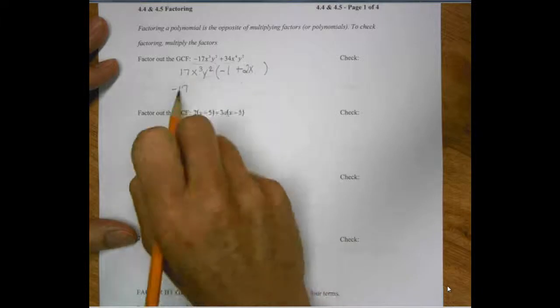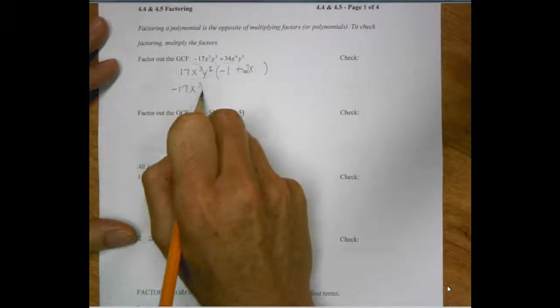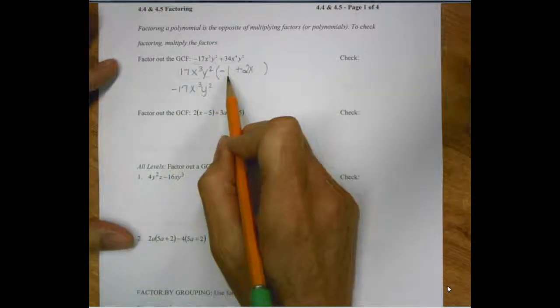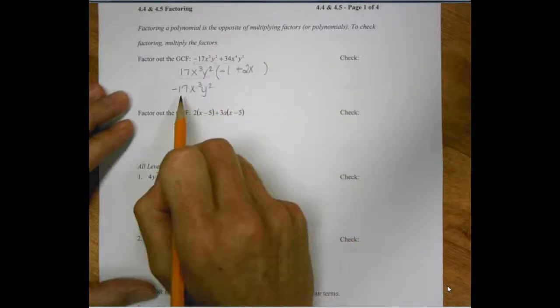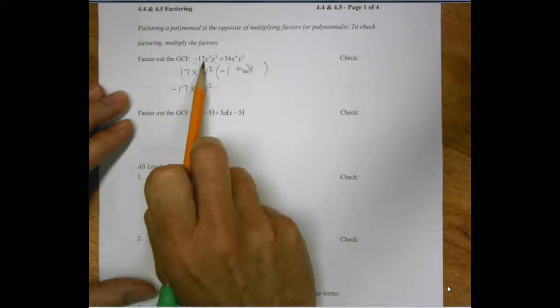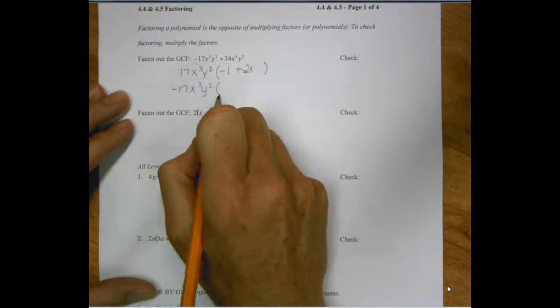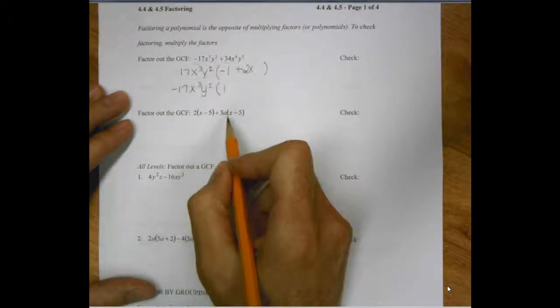Now with the negative 17, I'll still want to pull out an x cubed and a y squared. But now this time my sign's going to change because my greatest common factor matches exactly with my first term in the original polynomial. So I really only need to multiply it by a positive 1.